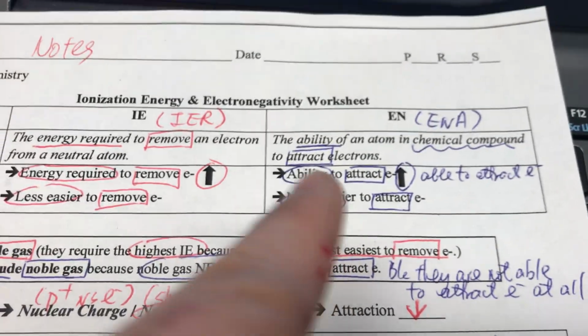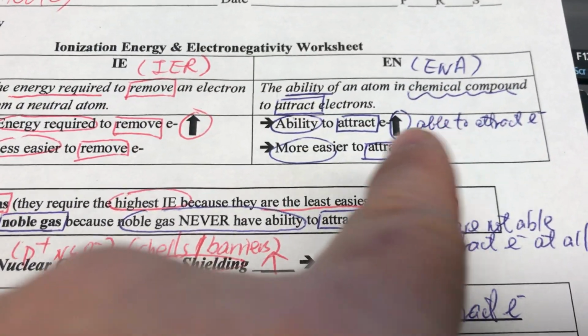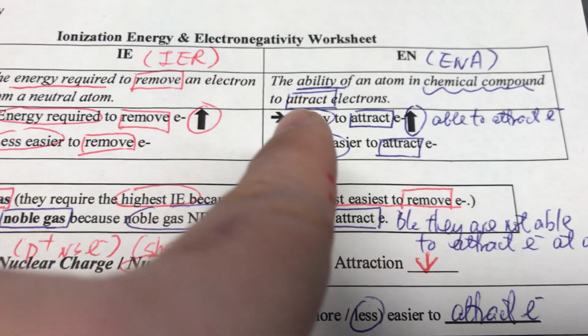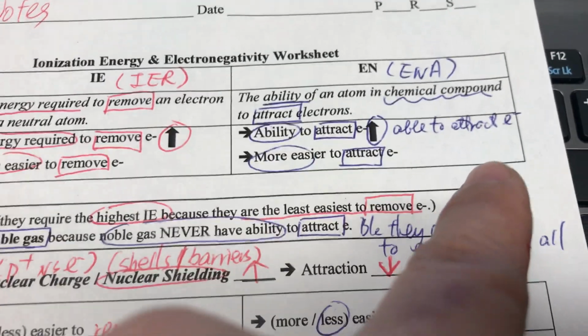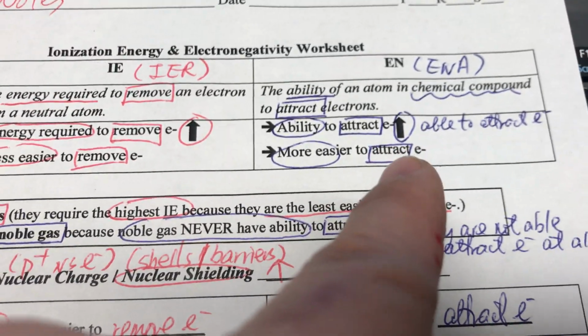Okay. Now what if the EN is high? If the EN is high, that means the ability to attract electron is high, right? That's the definition of EN. So what does it mean that the ability to attract electron is high? That means you are able to attract electron. If you're able to attract electron, it means it's easier for you to attract electron.